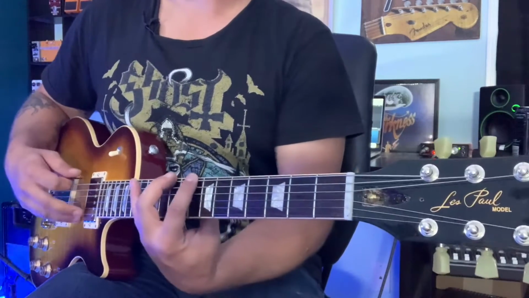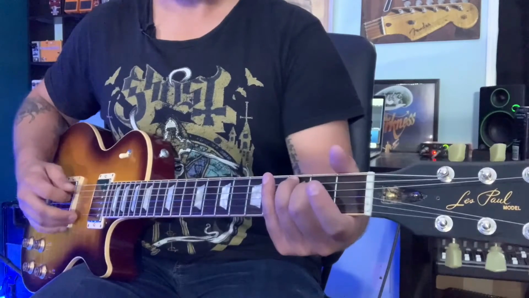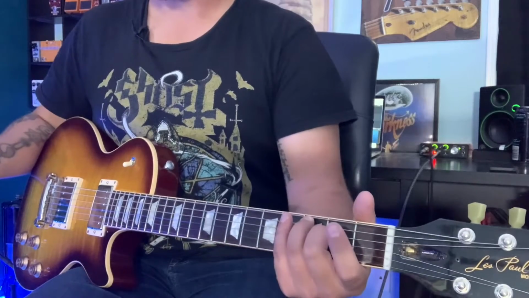That is in conjunction with that C major scale. Those three notes make a C major chord. We're utilizing a triad right here where we're just utilizing three notes.